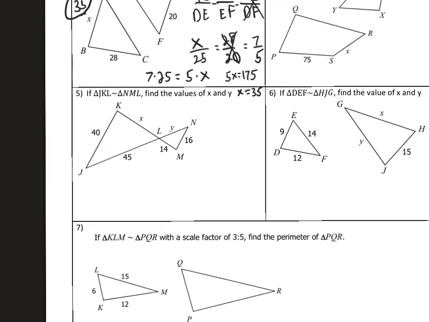All right, if JKL is similar to NML, find the values of x and y. We'll do a proportionality statement first. JK, KL, and JL are proportional to NM, ML, and NL. And we can substitute into the proportionality statement all the sides. JK is 40. NM is 16. KL is x.